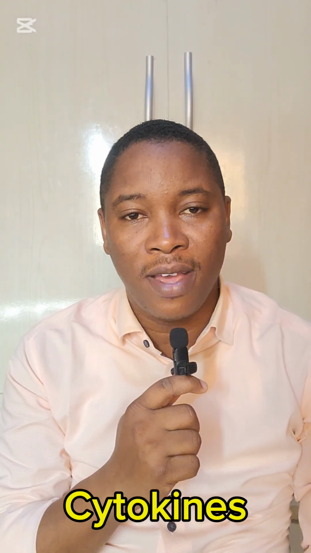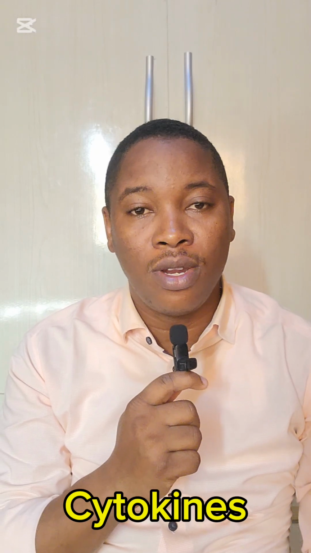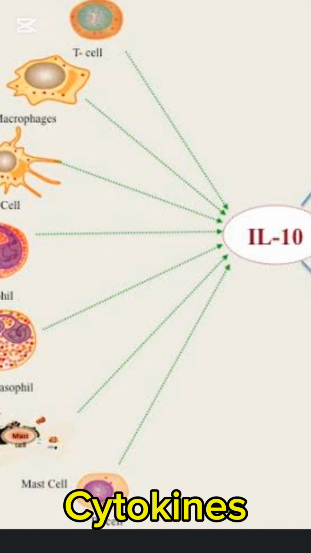So in the event that an inflammation reaction has been taken care of and an infection has been cleared, there is a need to make the immune system subside, to lower its activities because there is no need for them. This is where the role of the anti-inflammatory cytokines comes in.